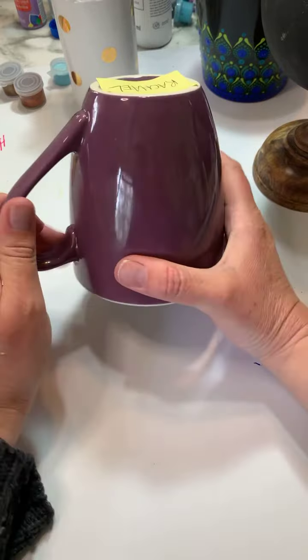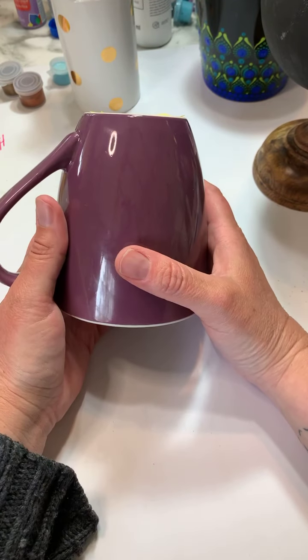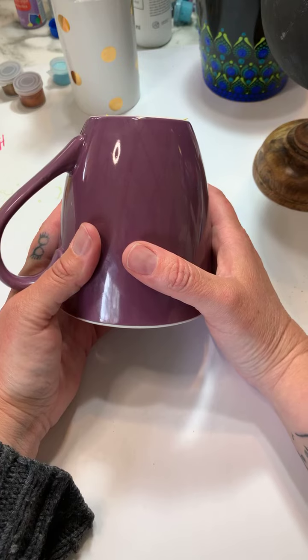100%. I really like the string for the mugs. It works really, really well for me. So for now, that works, cool.